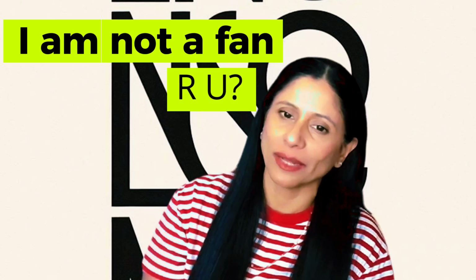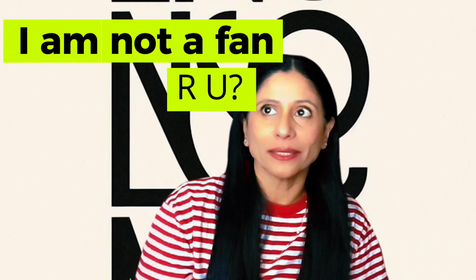So why are these little letters so important? Are they even important? Well, in a world where time is money and everyone's in a rush, internet abbreviations have become a language of their own. I know we're saying time is money and everyone's in a rush, but I often wonder, those people who text back K instead of OK, what do they do with that extra second that they saved?